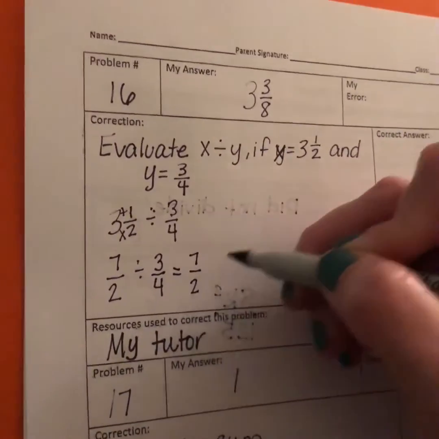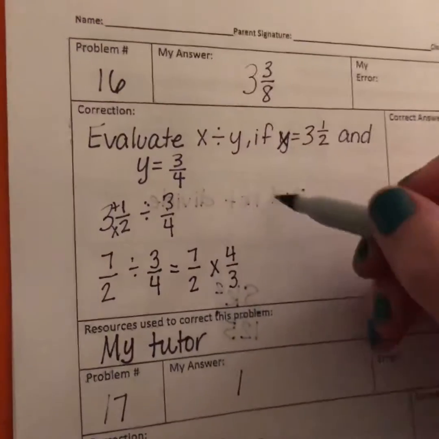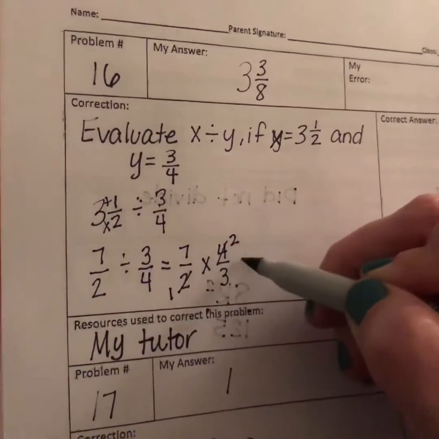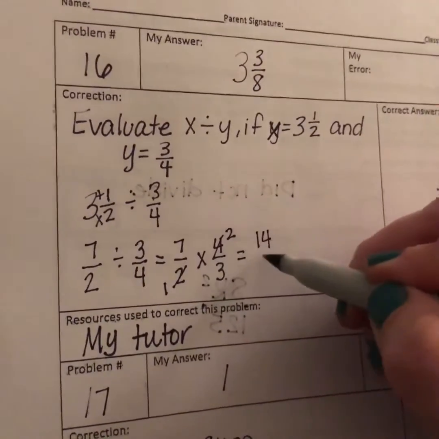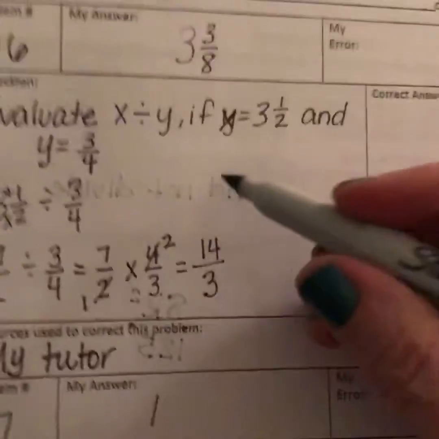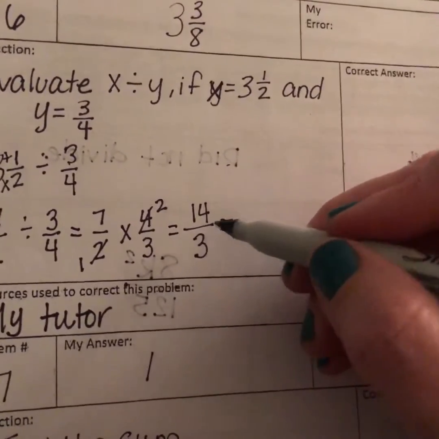Now let's do keep, change, flip. 7 halves times 4/3. We can simplify here with the 4 and the 2. It's a 1 and a 2. Then go straight across. 7 times 2 is 14. 1 times 3 is 3. Now we need to put that in a mixed number. How many times can 3 go into 14?